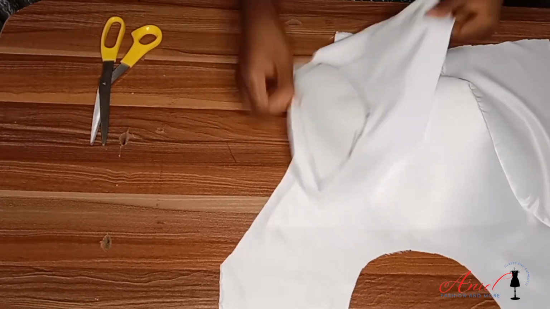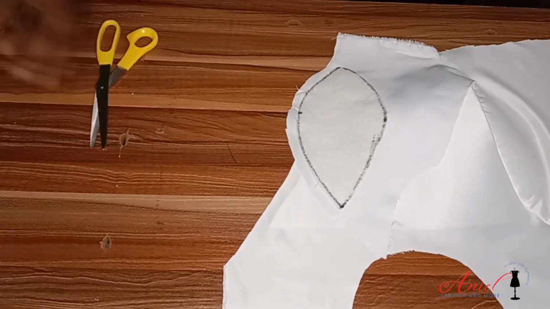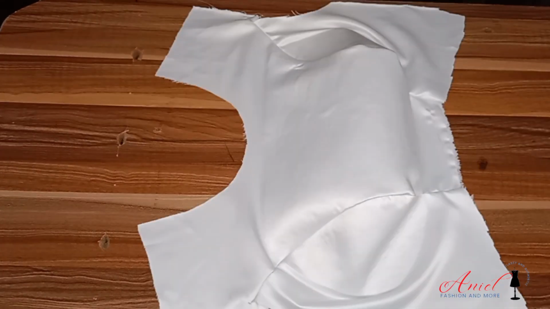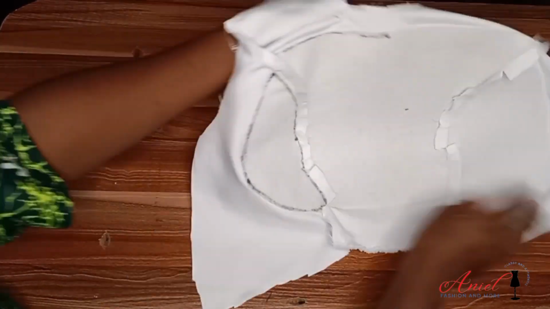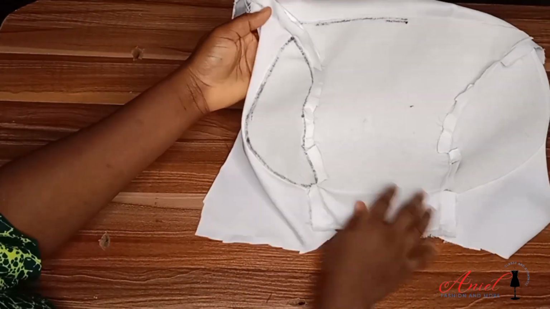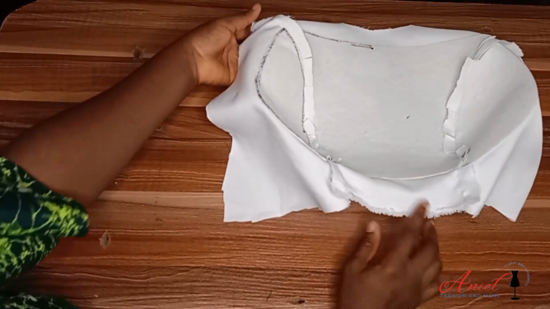And I'm going to repeat the same process with this second part. So here is the result. I've not even ironed it, and you can see the way the wording is looking so beautiful, and it is sitting pretty also. Now we are going to be ironing our bustier.